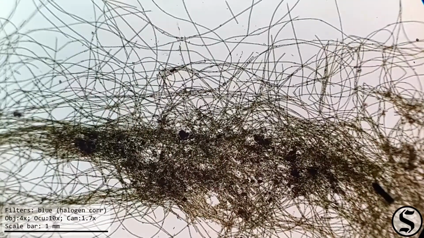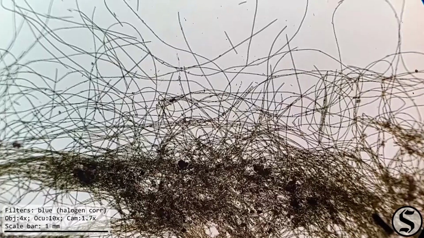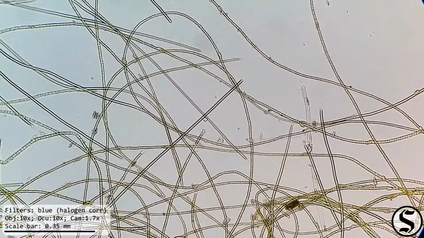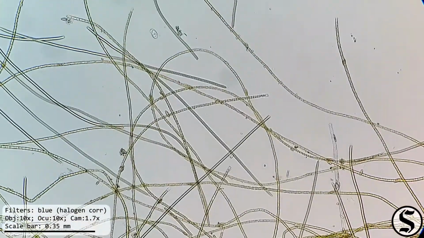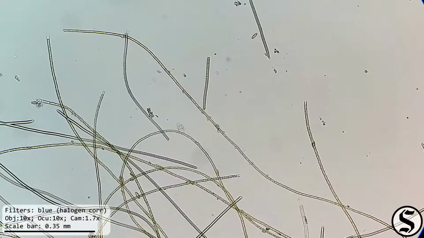And I think I see some movement there. Let's check that little guy out. Alright, this looks like a ciliate. Very active.